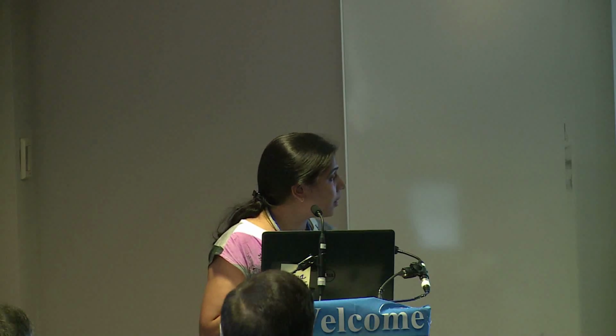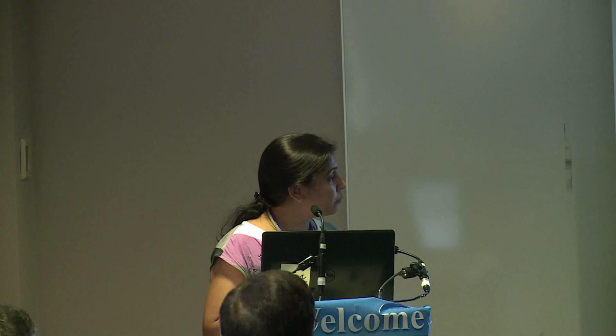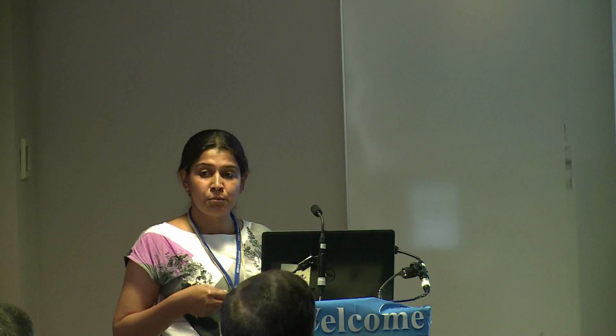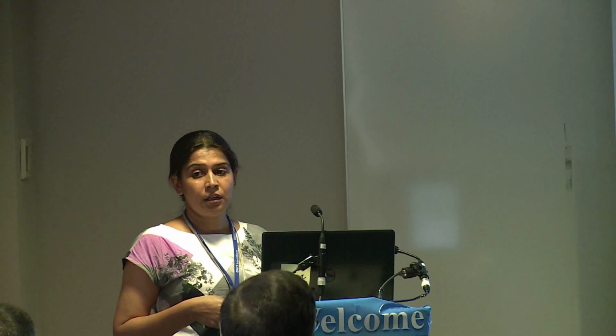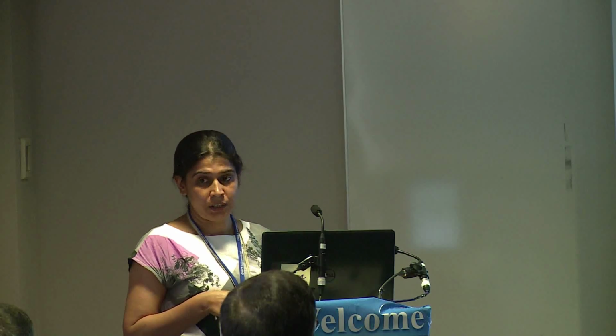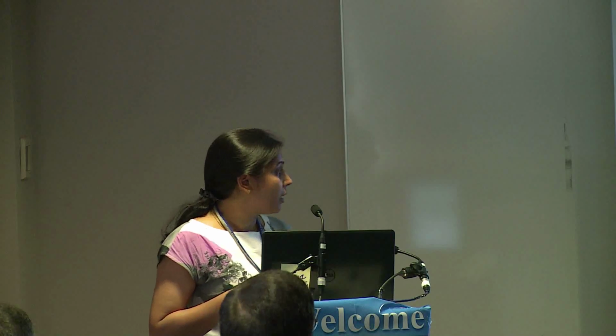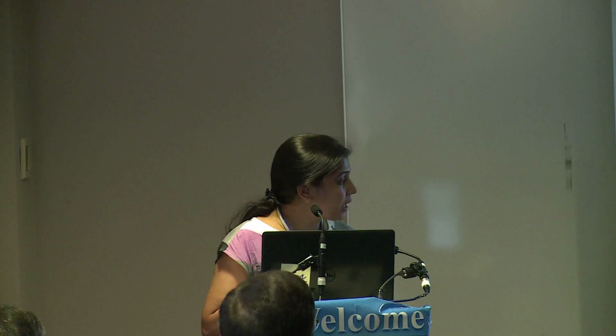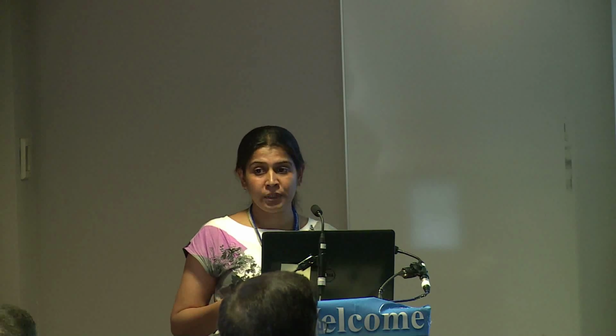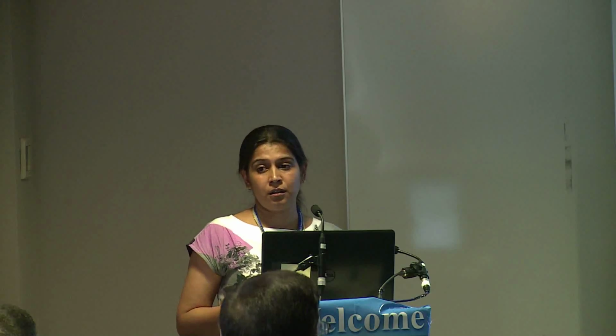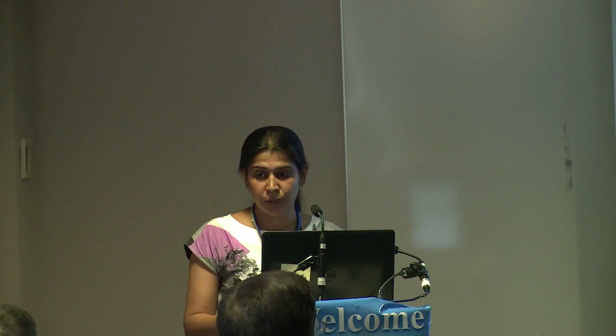And the regulatory elements by which transcription, translation, and replication are controlled in the genome are still not identified. And the mechanism of viral RDRP by which it produces the full-length viral genome or subgenomic RNAs still has to be explored.